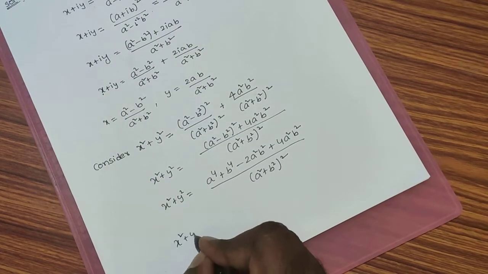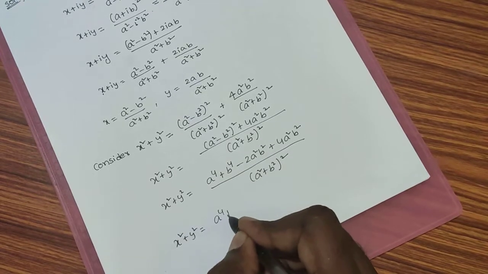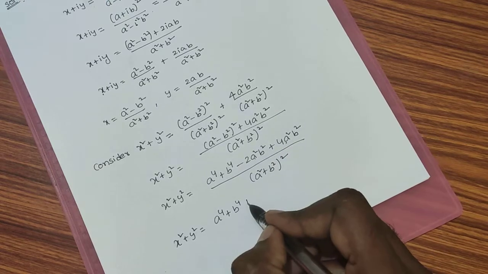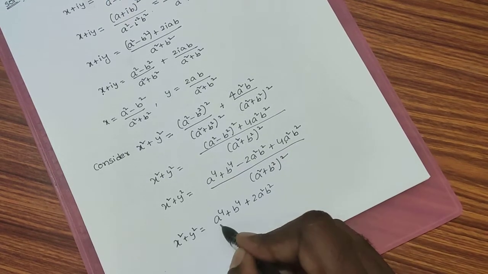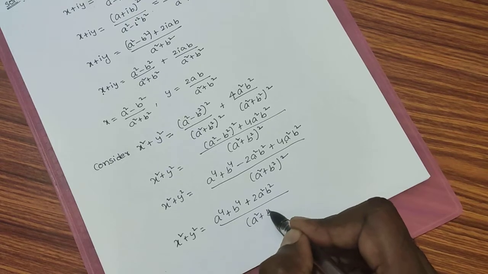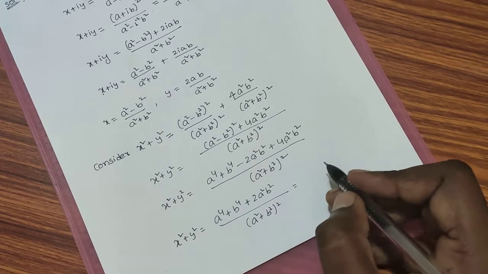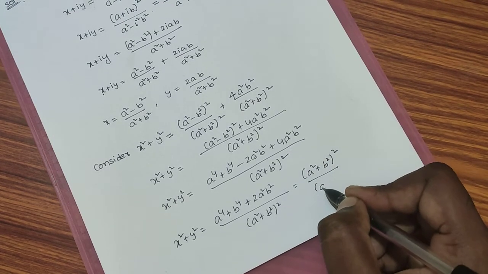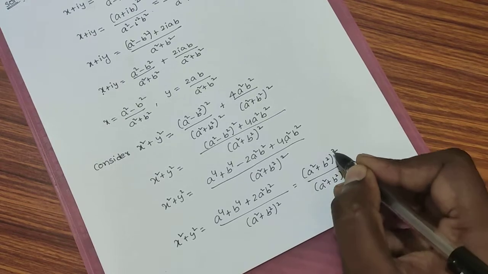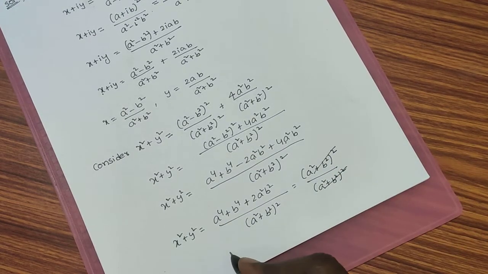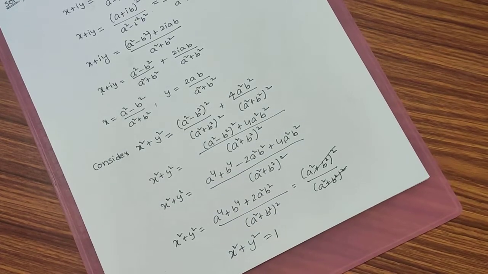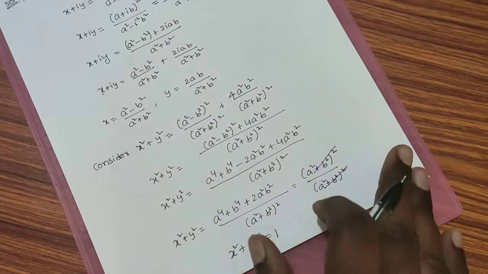Now x square plus y square equals a power 4 plus b power 4, 4a square b square minus 2a square b square, that is 2a square b square, by (a square plus b square) whole square. This numerator is in the form of (a square plus b square) whole square by (a square plus b square) whole square. Both are the same, so they get cancelled. Finally we get x square plus y square is equal to 1. That is the first question in complex numbers.